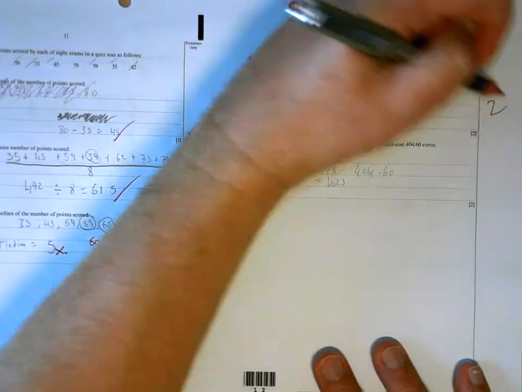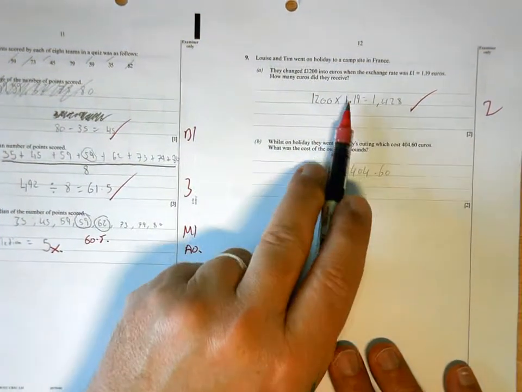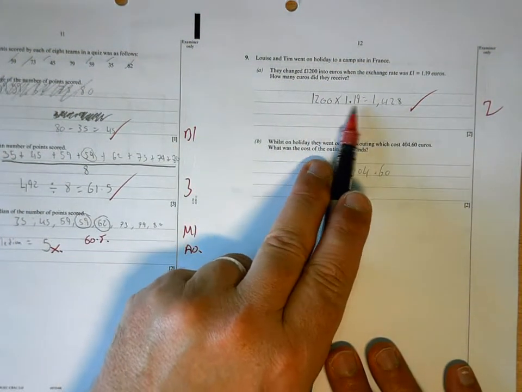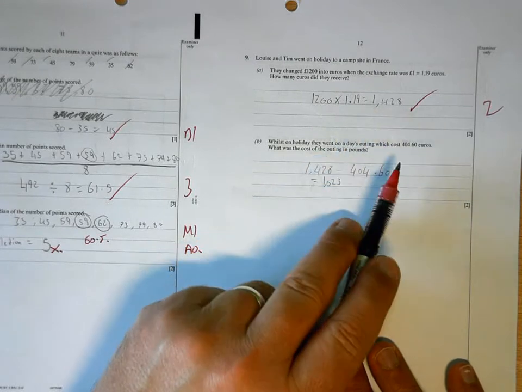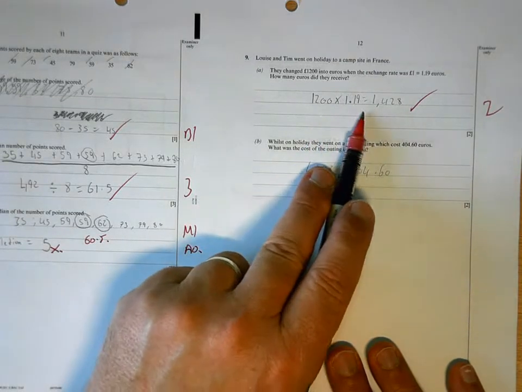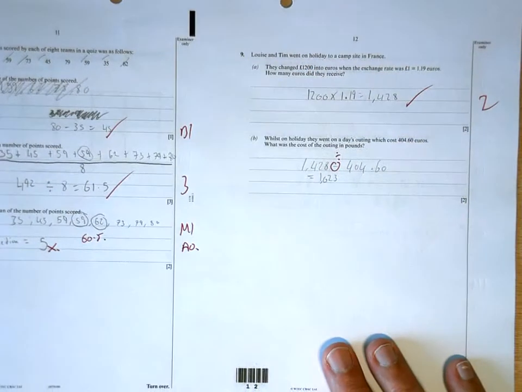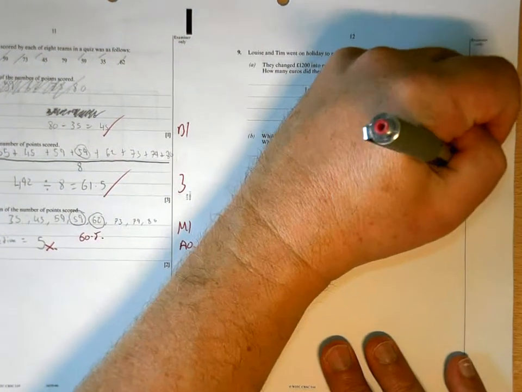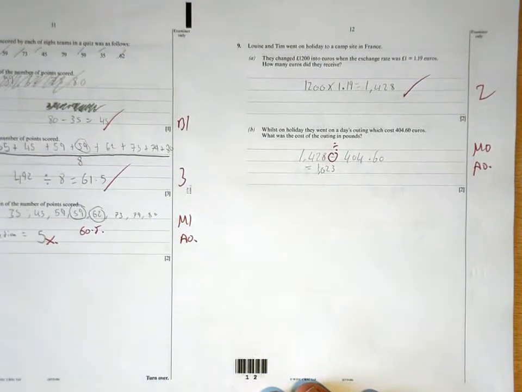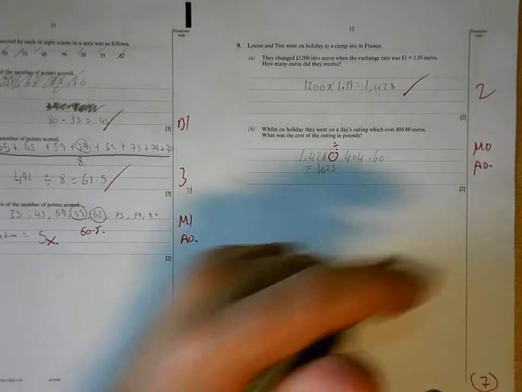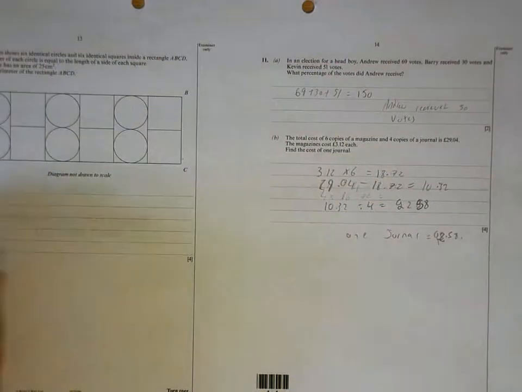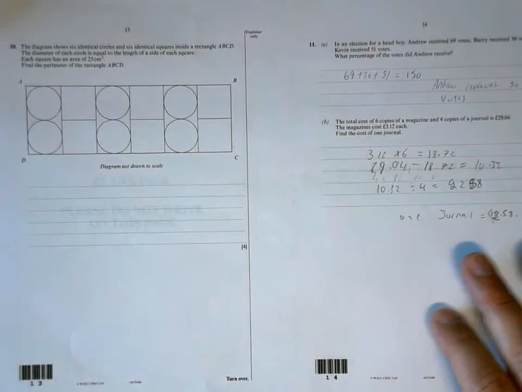So that's correct. Now, if to turn pounds into euros we have to multiply by 1.19, to turn euros into pounds we've got to do the opposite of multiplying, which isn't subtracting, it's dividing. Okay, so you got that method wrong. 3, 4, 5, 7 to the page. I'll go through that one in class.